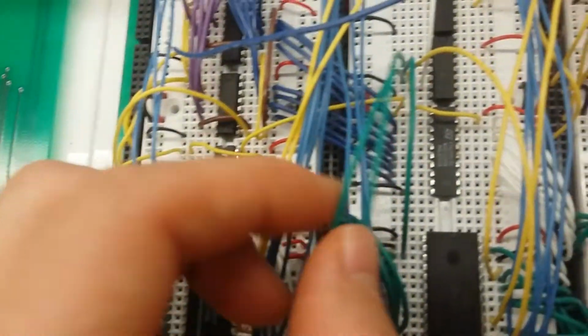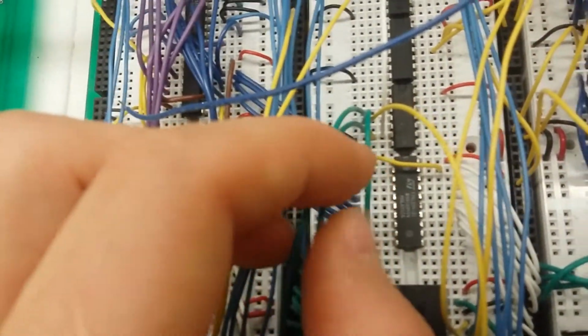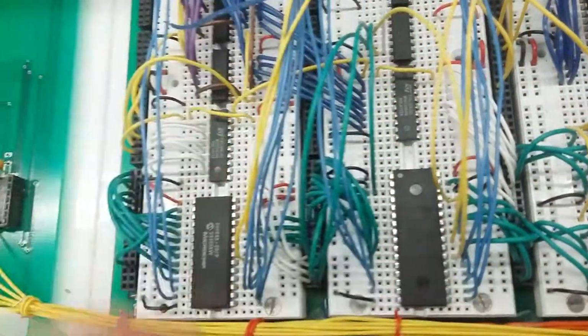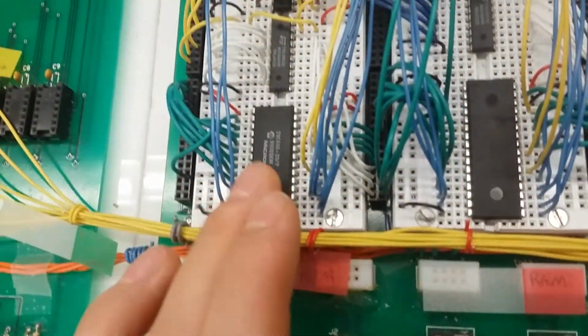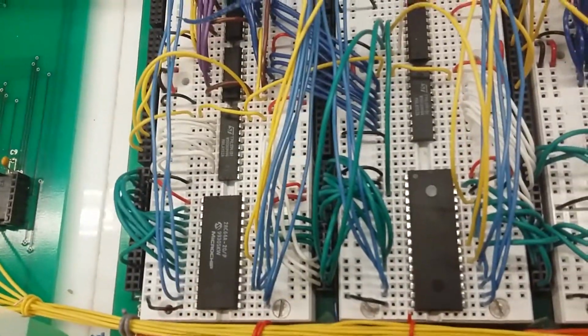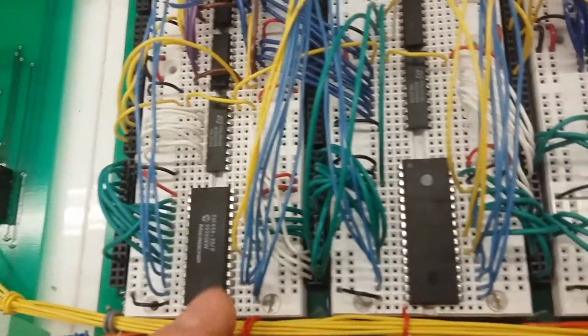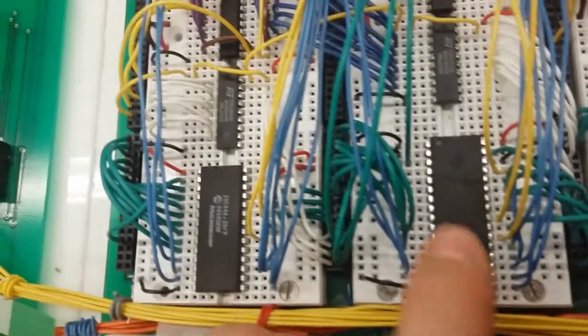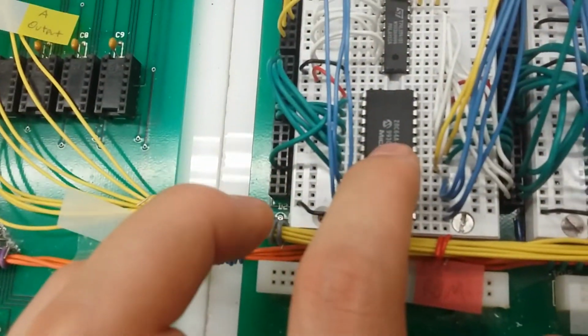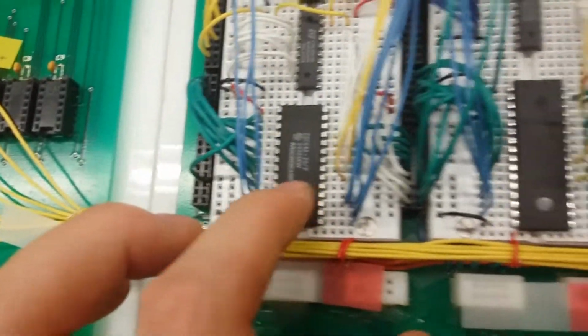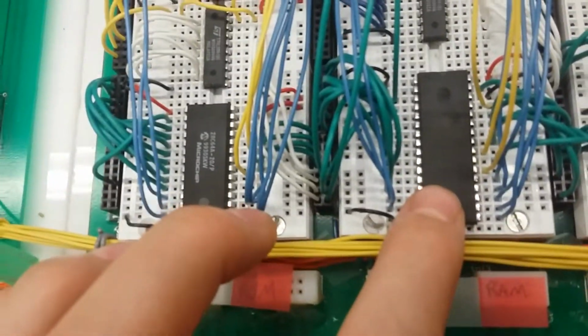So these green lines all go to the NOR gate, and the output of the NOR gate, one of them goes to the chip enable of the RAM, and the other one goes to the chip enable of the ROM. So basically what it does is it takes in the high addresses, and if any of the high addresses are active, then the RAM will be enabled, and if the high addresses are not enabled, then the ROM is enabled. Because again, the ROM is only 8 kilobytes versus the RAM, which is up to 512 kilobytes.